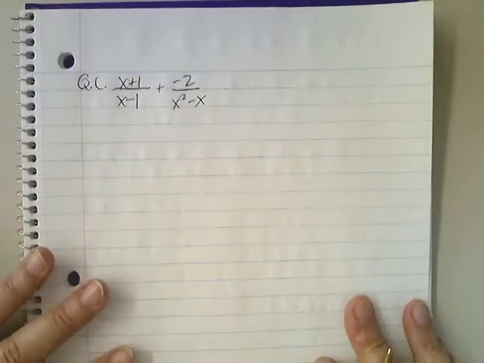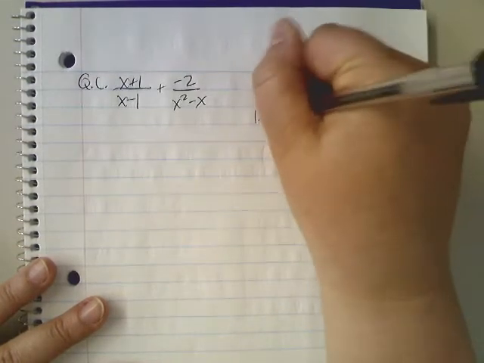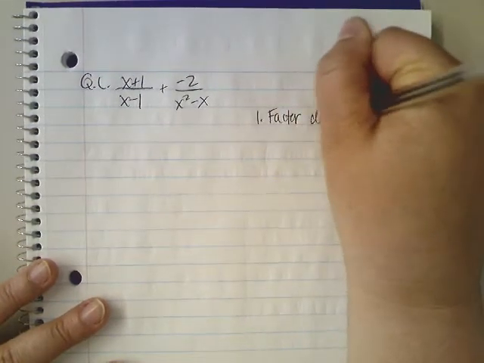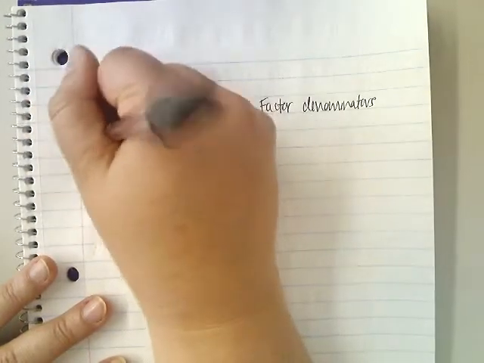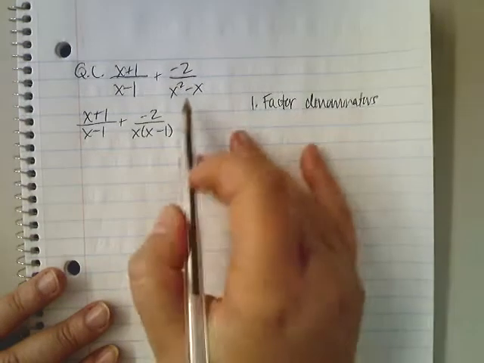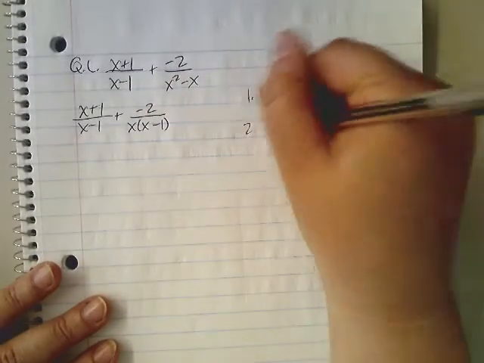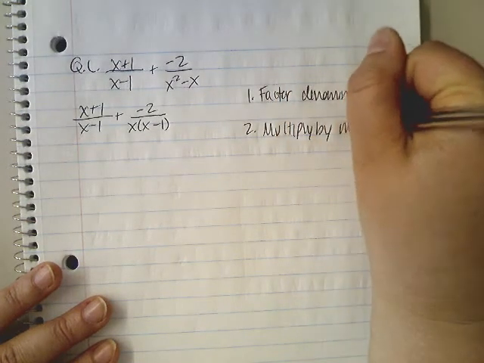So we're adding this. So my first step is to factor the denominators. So I have x plus 1 over x minus 1 plus negative 2 over x times x minus 1. So I factored out the x in the denominator on that one. So multiply by the missing value.